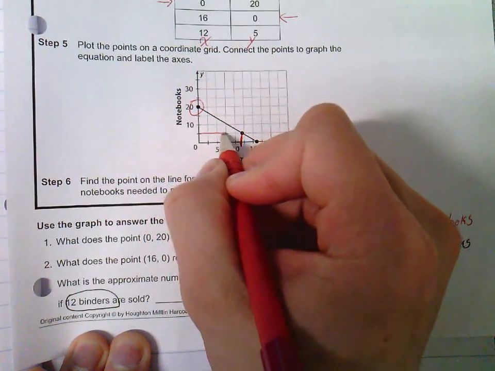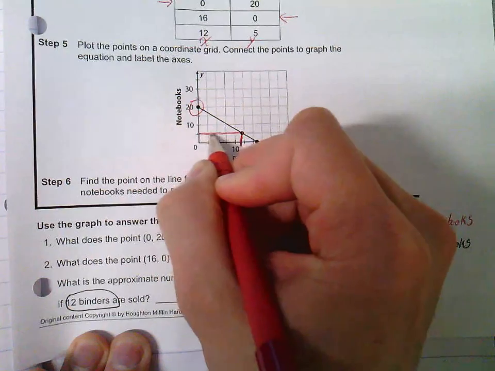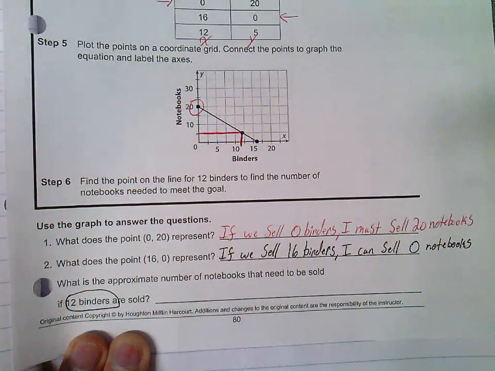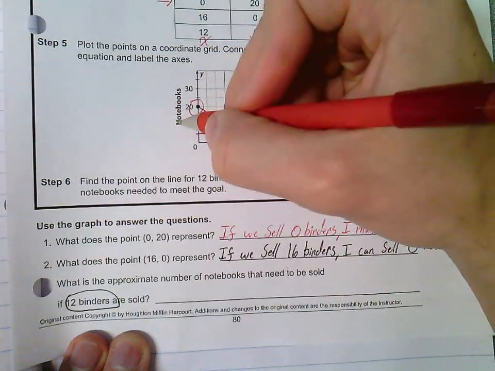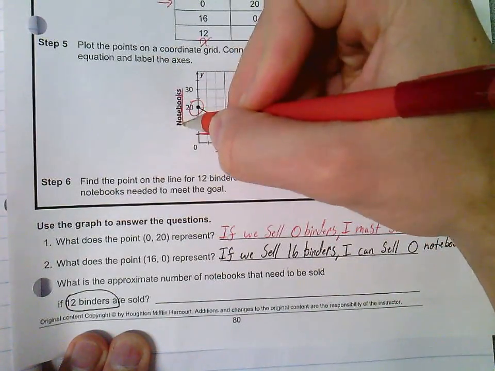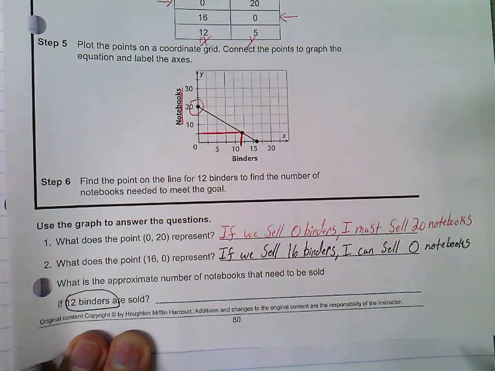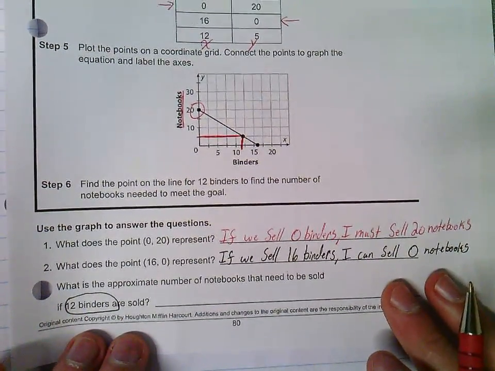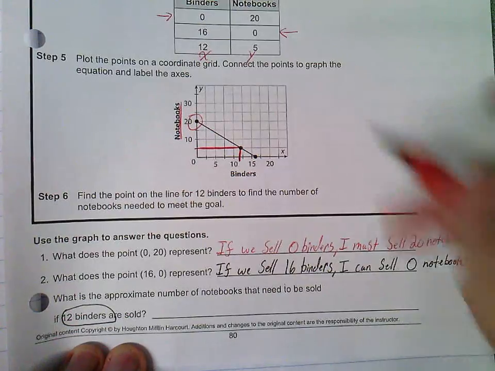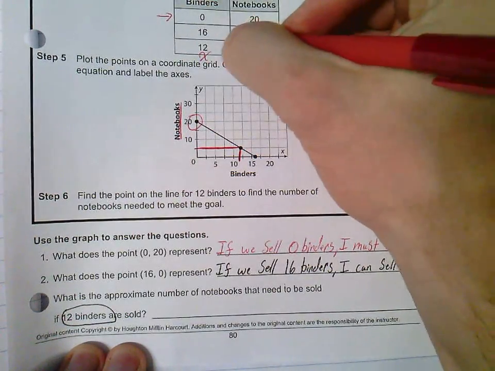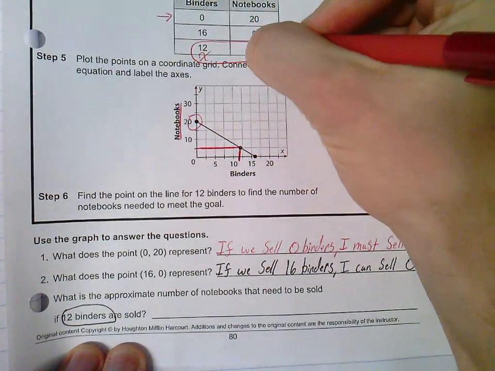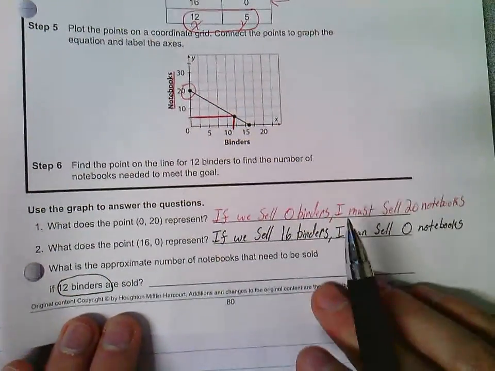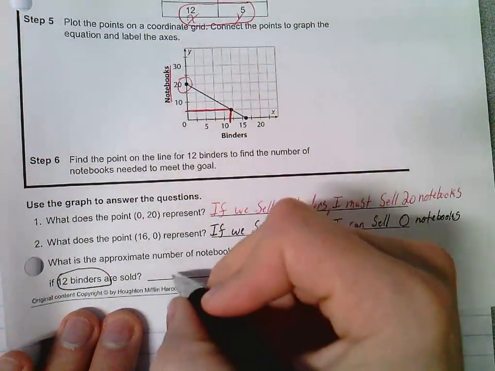And then I can look at that from my y-axis, and how many notebooks would this be? How many notebooks would we have to sell? Good, Antonio. Thank you. Yeah, we have to sell 5. And again, we see that we already calculated this right here from our equation. So we would sell 5 notebooks.